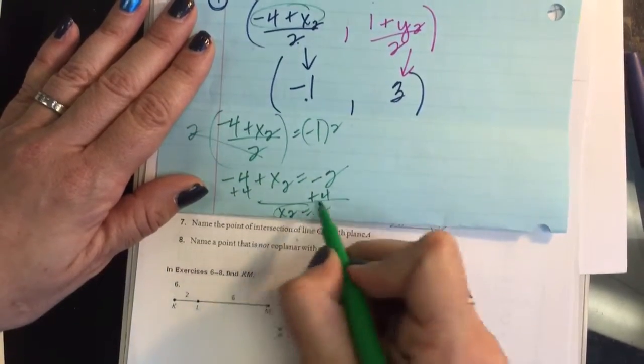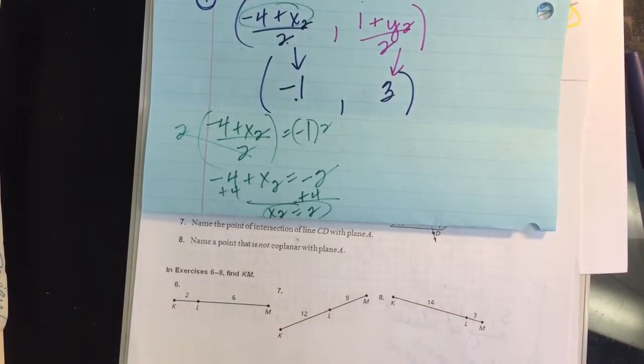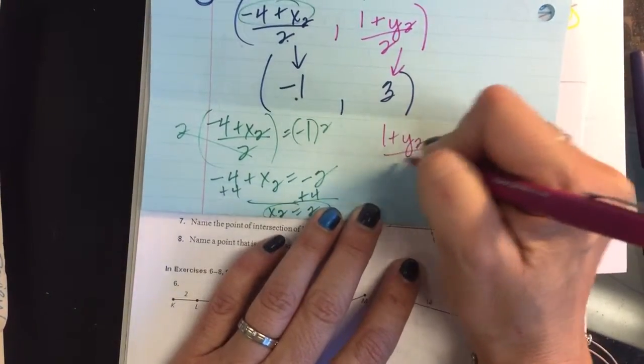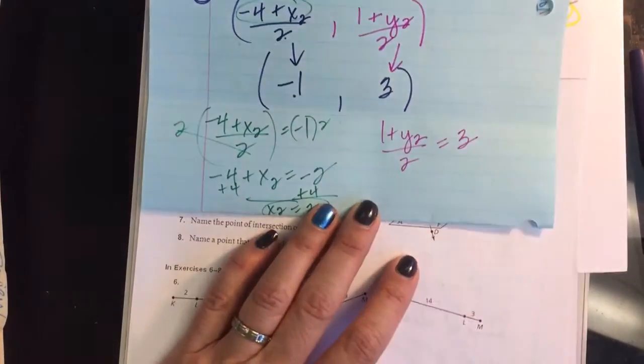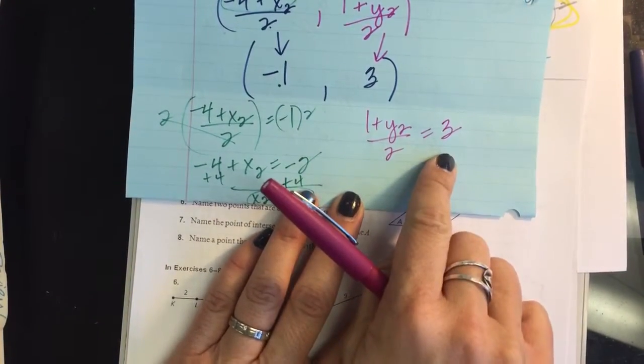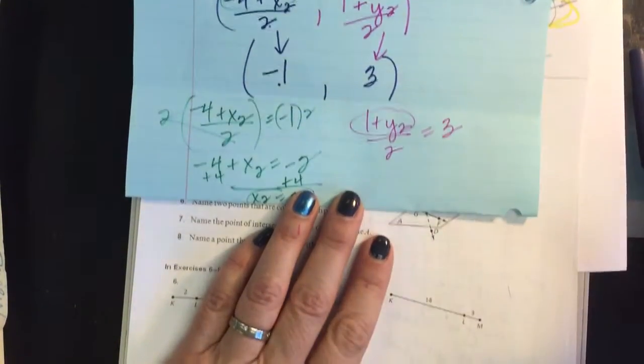If you don't have the ability to communicate your thinking, you have to be able to show your thoughts by the work process. Then in the second one, 1 plus y2 all divided by 2 is 3. What number divided by 2 would give me 3? 6. So this top has to be 6.